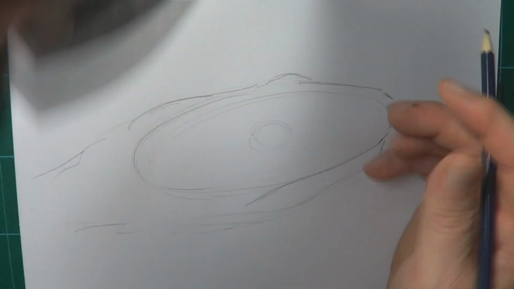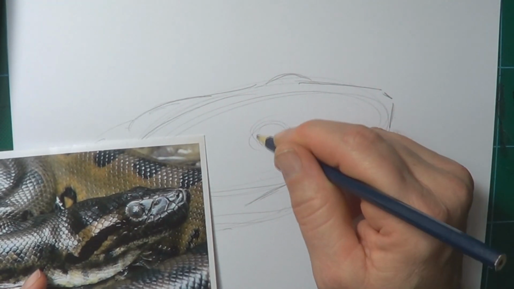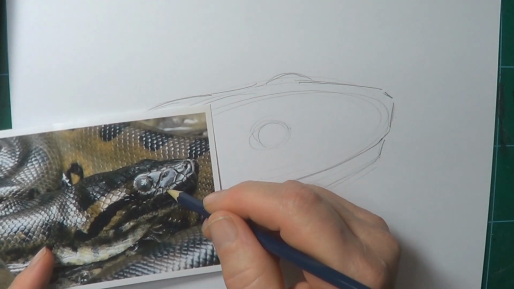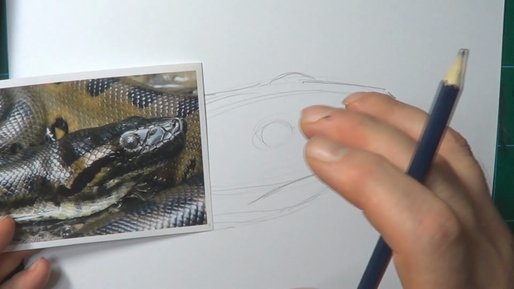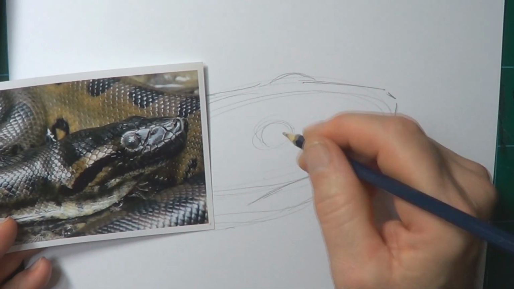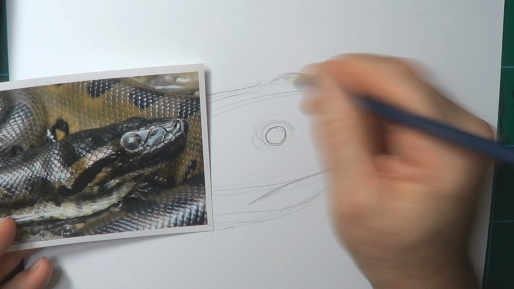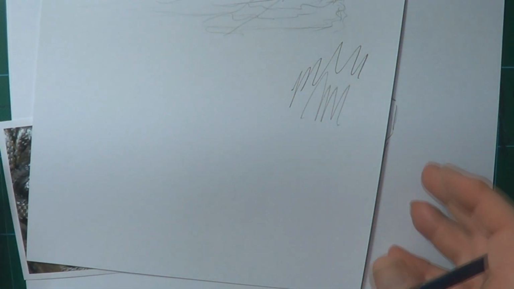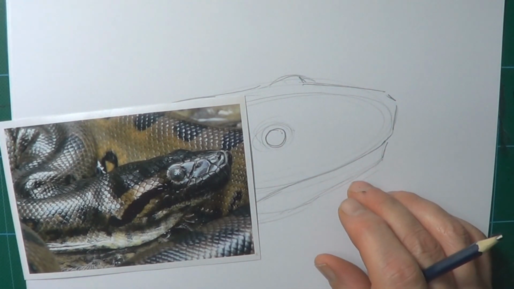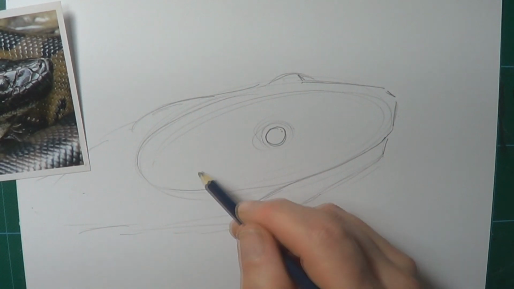Okay, so let's have a look at the photo here. And the photo, the eye is quite big on this, and what we probably want to do is get it smaller, because if we get a smaller eye, it makes the snake look bigger. Have a look at my sketchbook here. See, there's tiny little beady eyes. It makes it a larger anaconda than the photo. So when you're looking at a photo, you don't have to copy it exactly. In fact, it's better if you don't.